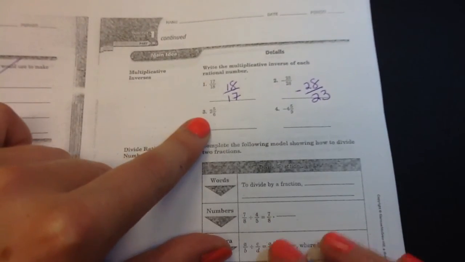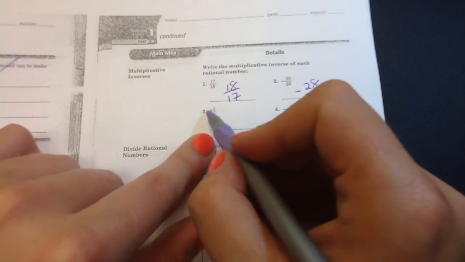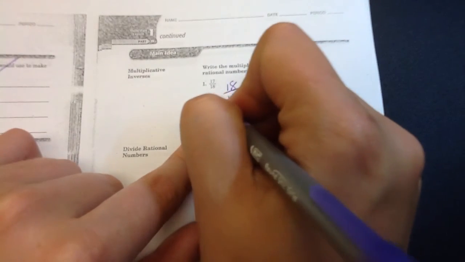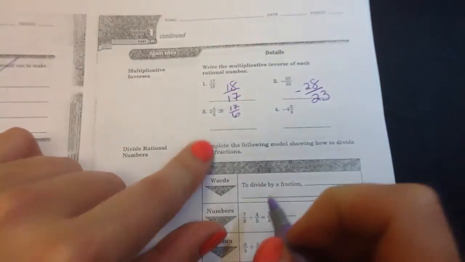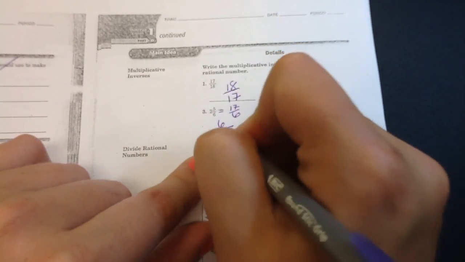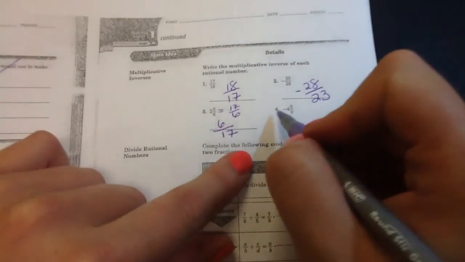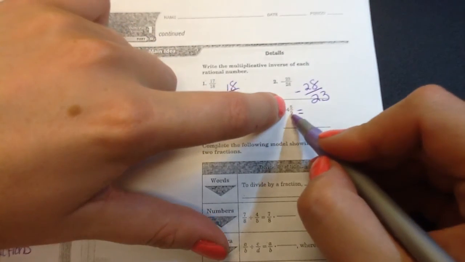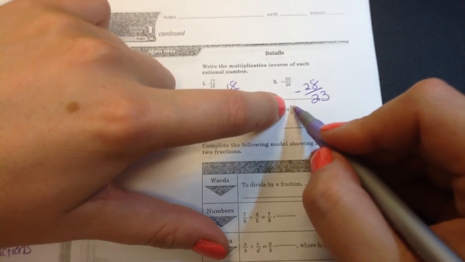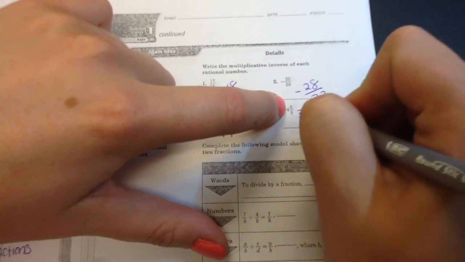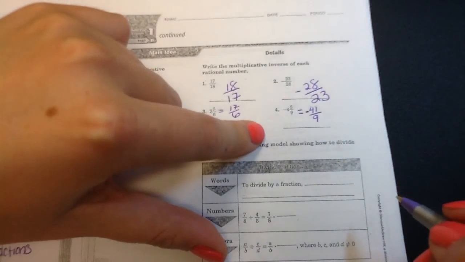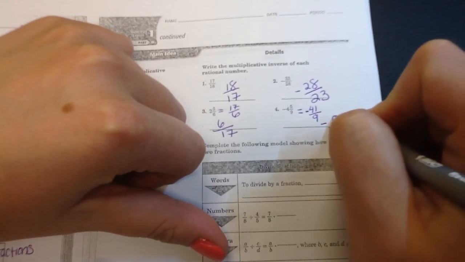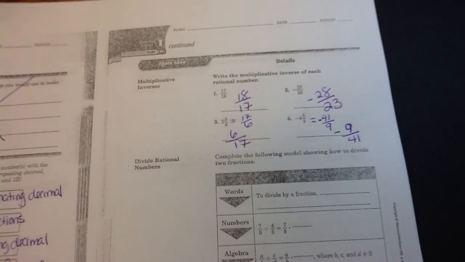Okay, in order to get a multiplicative inverse, we have to convert to an improper fraction. So 2 times 6 is 12, and 12 plus 5 is 17. So this is 17 over 6. Multiplicative inverse would be 6 over 17. And this one right here, we have to convert to an improper fraction first. Remember, we hold that negative sign. 4 times 9 is 36. 36 and 5 is 41. And we plug our negative sign back in at the end. Multiplicative inverse would be 9 over 41, still negative.